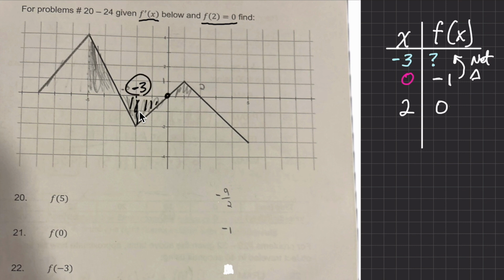Now, folks, remember, the fact that we're going from x equals 0 to x equals negative 3 means we're going right to left. That's opposite to what we do. Therefore, we're going to change that to a positive 3. And when we add a positive 3 to a negative 1, we're going to get positive 2 for the value of f of negative 3.